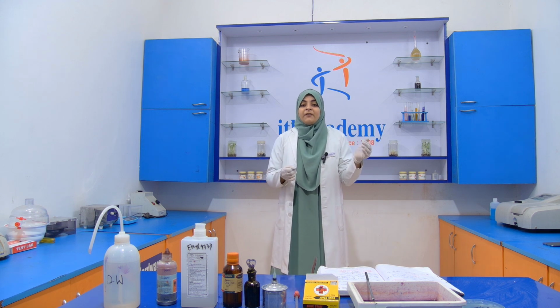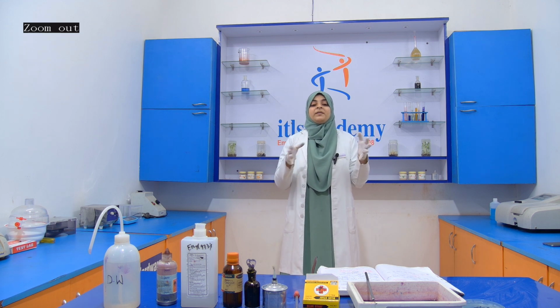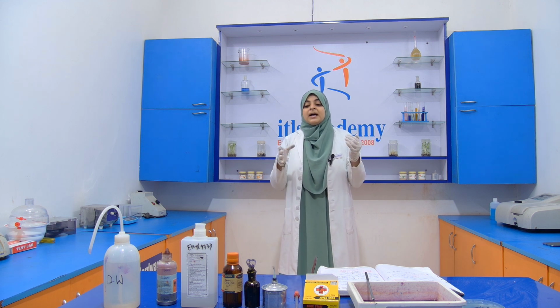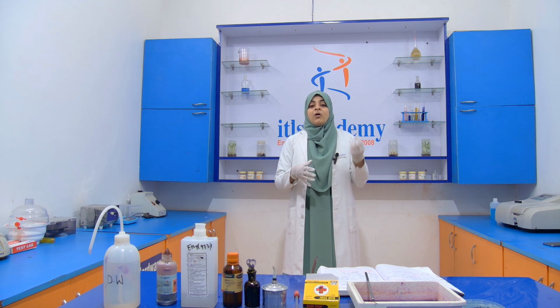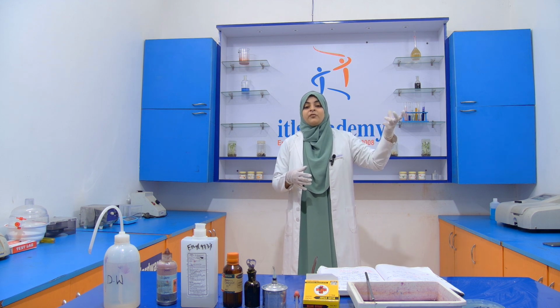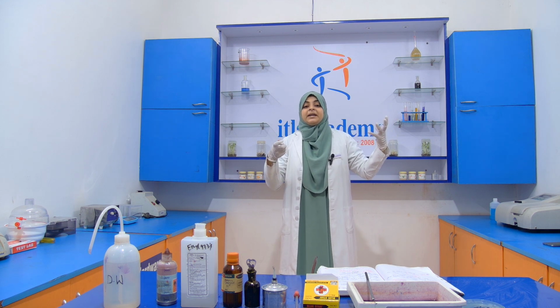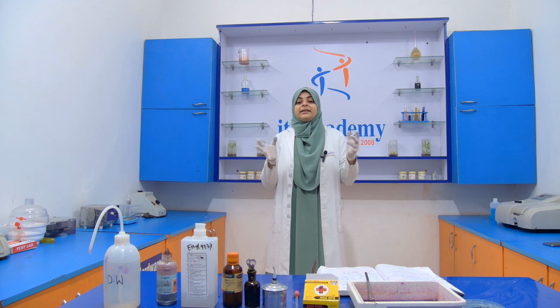At the end of that procedure, we use safranin. Safranin is a secondary stain. Gram positive bacteria already have the crystal violet color. Gram negative bacteria, which have a very thin peptidoglycan layer, will make a bond with the safranin.